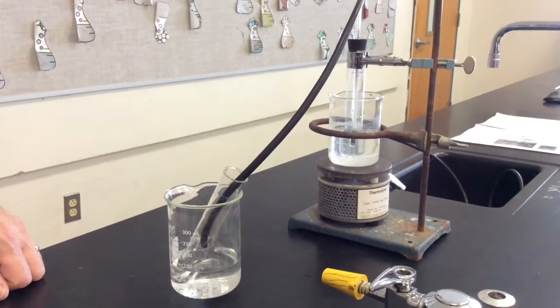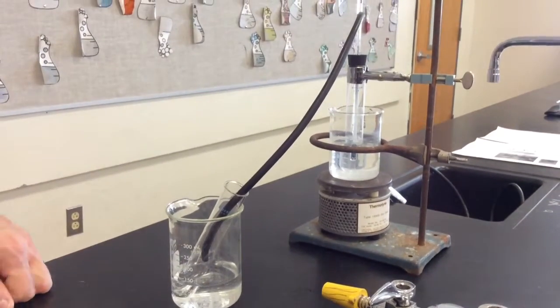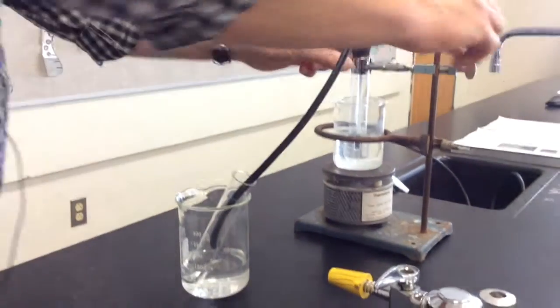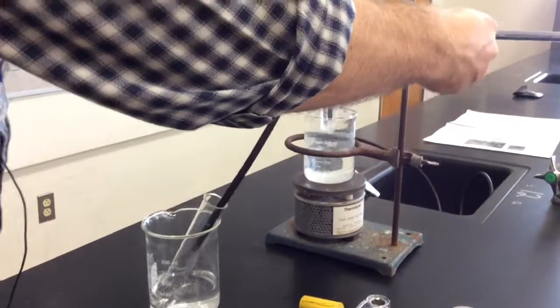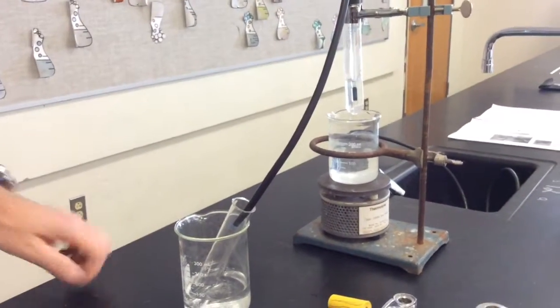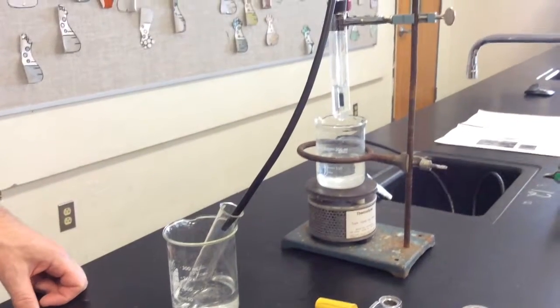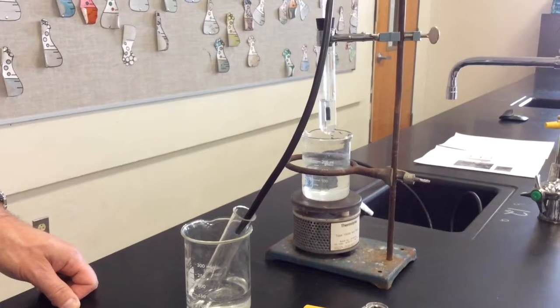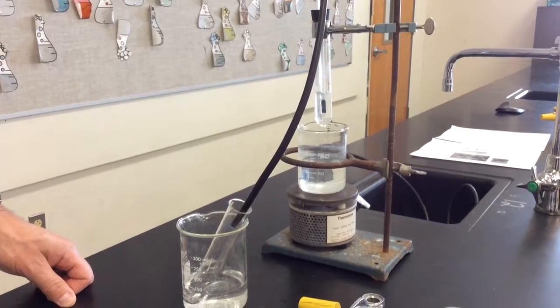Once you are completely done, the teacher will ask everyone to unplug their hot plates. You can go ahead and raise your sample out of the boiling water and let everything cool. After everything is completely cooled, we will be cleaning up the lab. Please refer to your teacher's Google Classroom for any additional requirements that they will have for you.